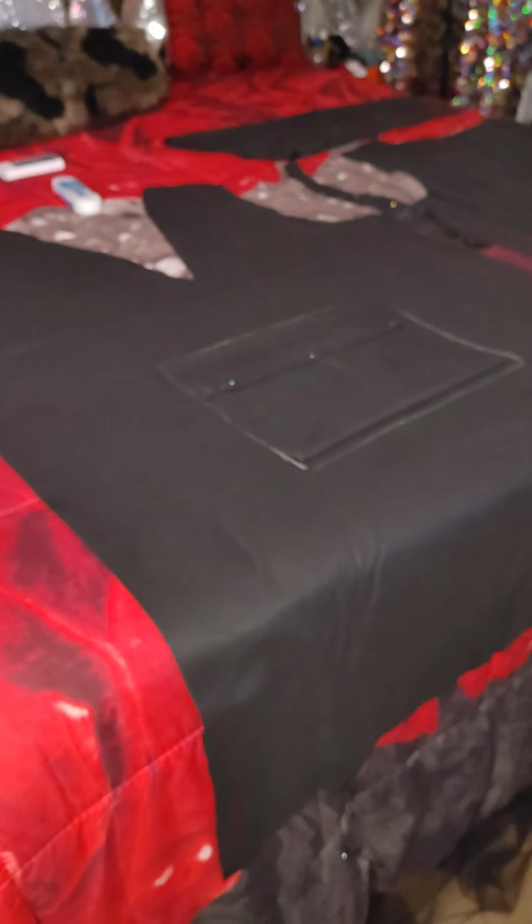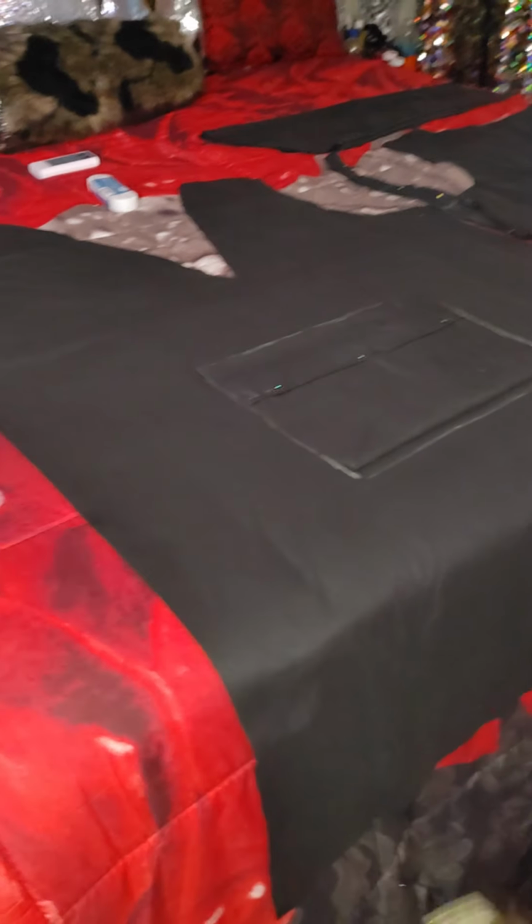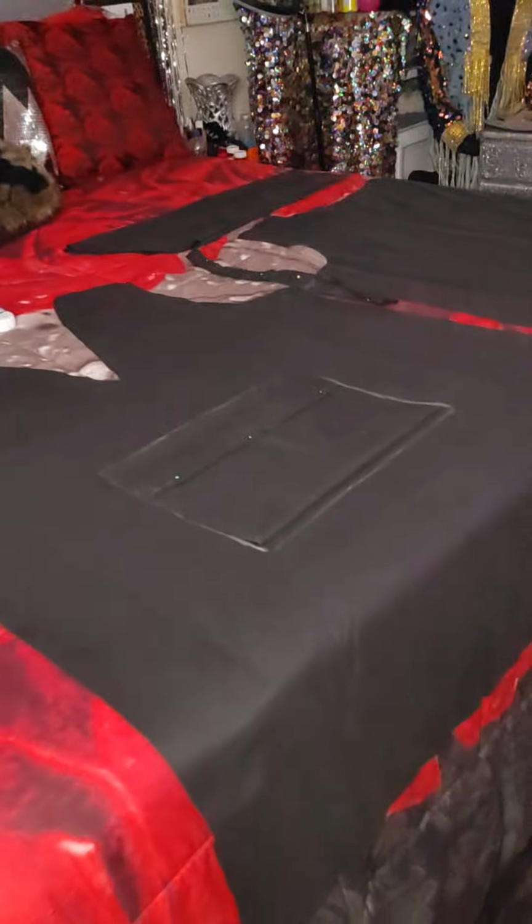So make sure you do your measurements for your hips and stuff, so you'll be able to fit it, and then where you want it to stop. And then down at the bottom, we're going to put elastic in there to hug around her legs. So this is going to be a leather hoodie dress.